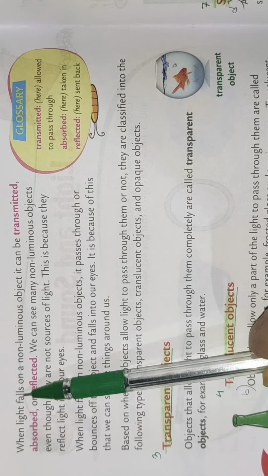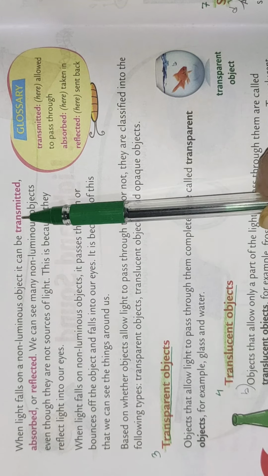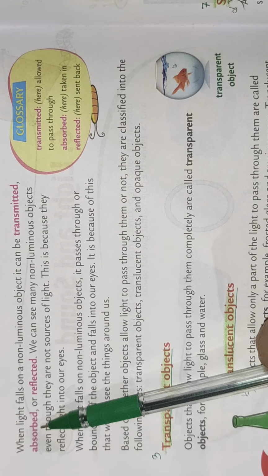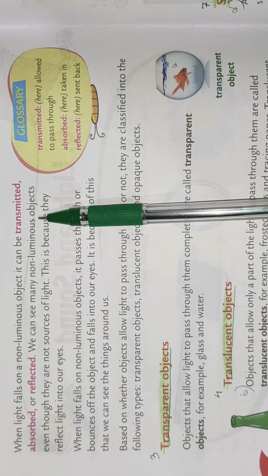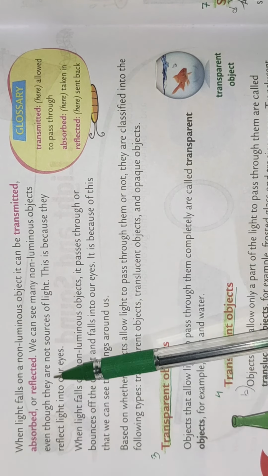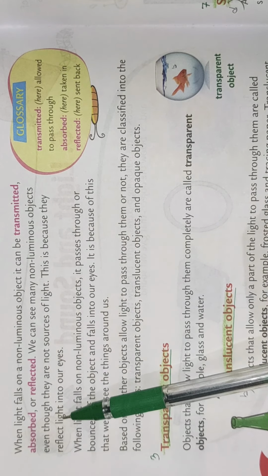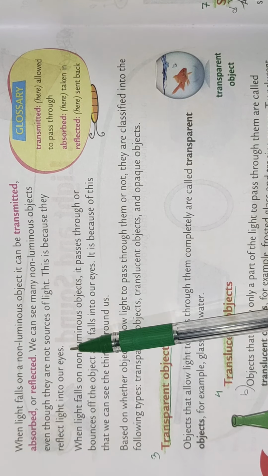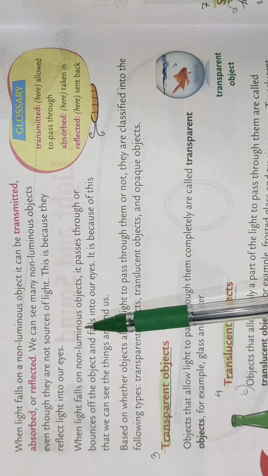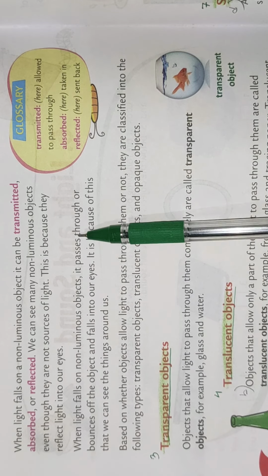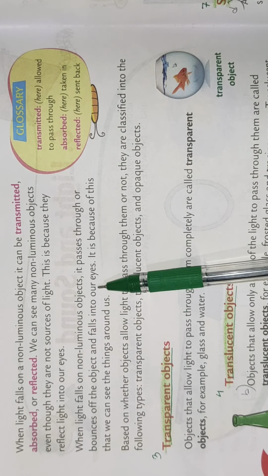When light falls on a non-luminous object, it can be transmitted, absorbed, or reflected. We can see many non-luminous objects even though they are not sources of light. This is because they reflect light into our eyes. When light falls on non-luminous objects, it passes through or bounces off the objects and falls into our eyes.